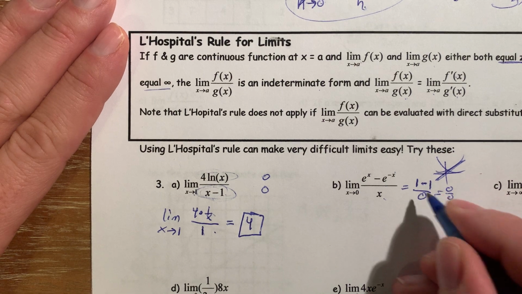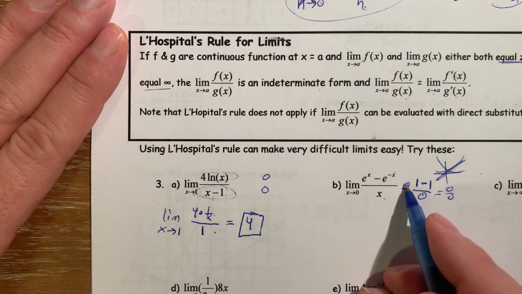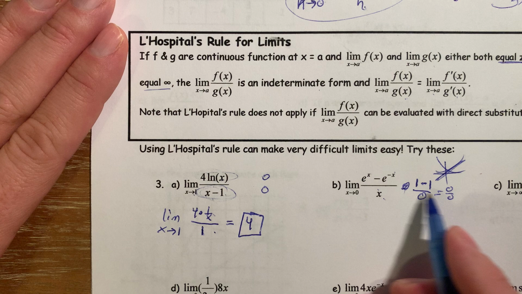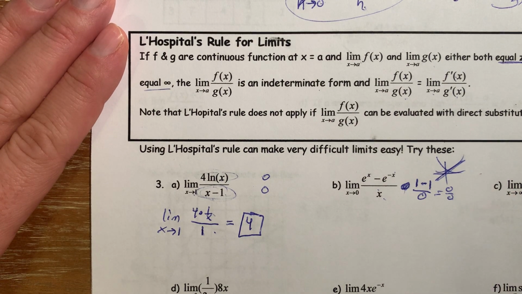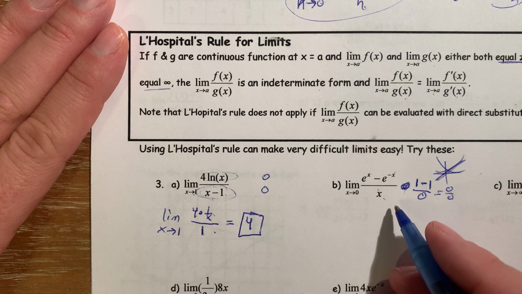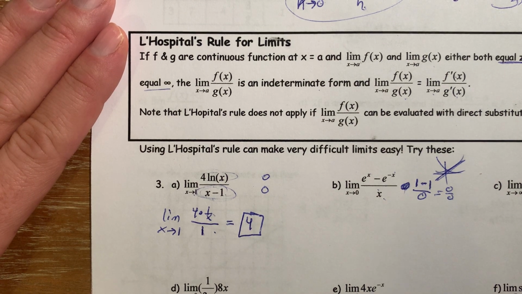This is 0 over 0. And we actually don't want to write equals because this would be saying this limit is equal to undefined. We just want to show it off to the side. So 0 over 0 is an indeterminate limit. And we can use L'Hopital's rule. So go ahead and do that.